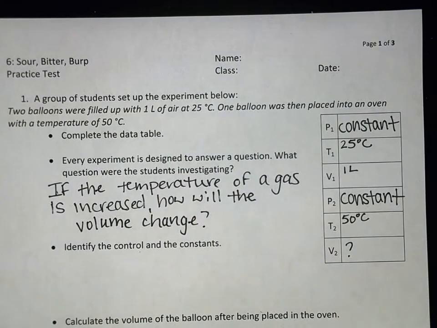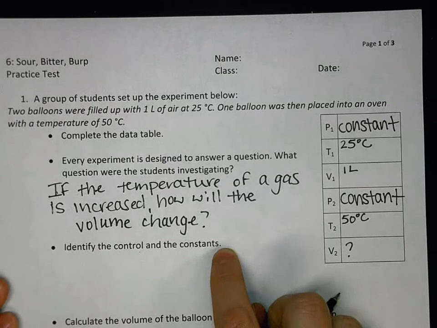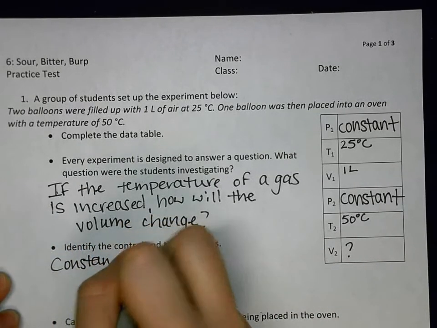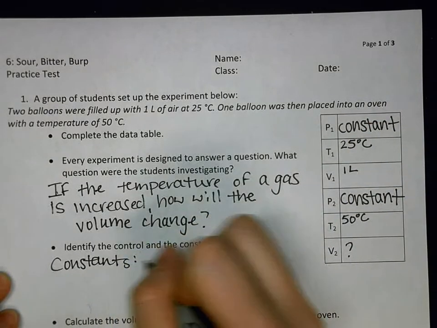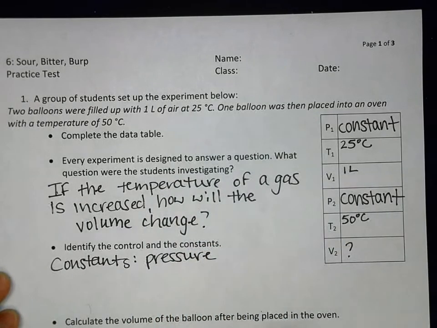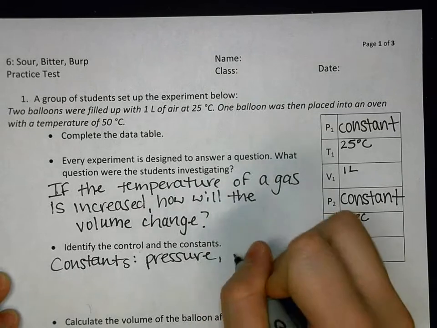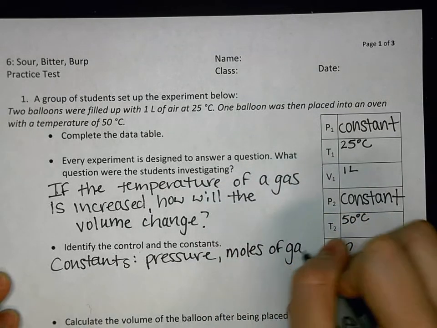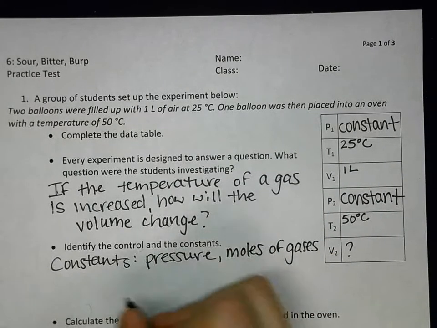So the control and the constants. So let's start out with constants because that's a little bit easier, right? We already know one. We already know that the pressure doesn't change. But we also know that the amount of gas in the balloons is the same, which means that we have the same number of moles. That is constant. Okay, so then the next thing is the control.